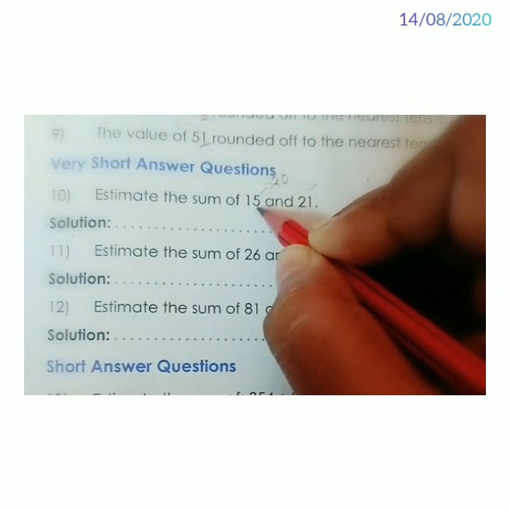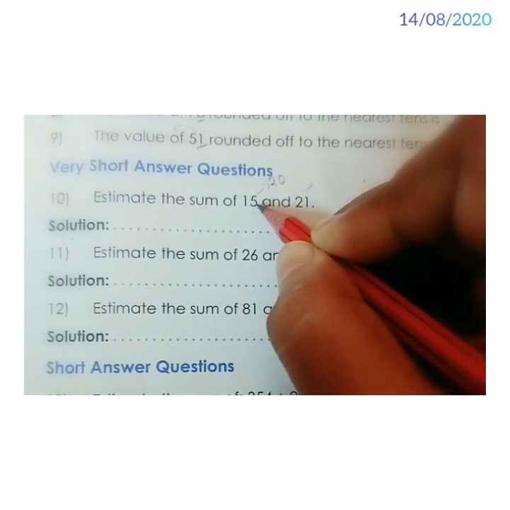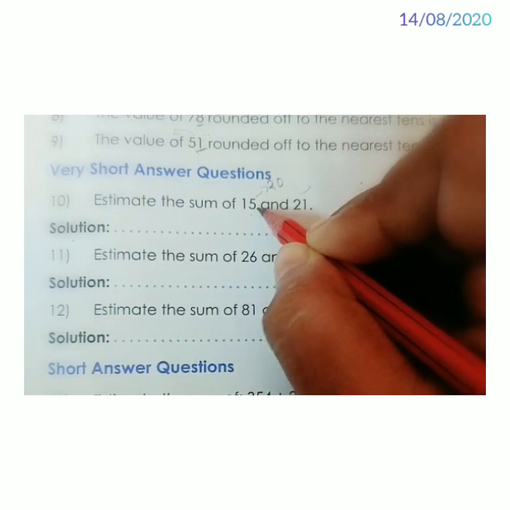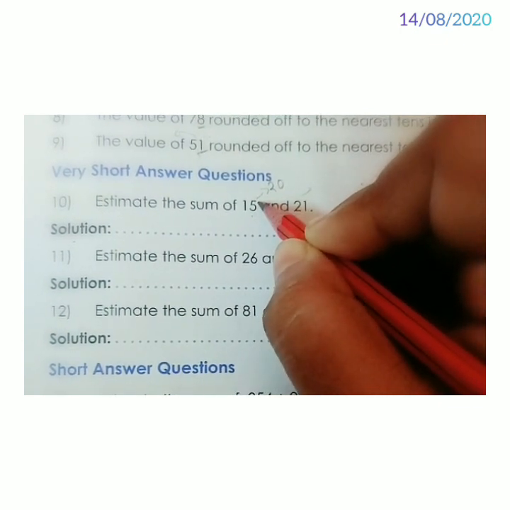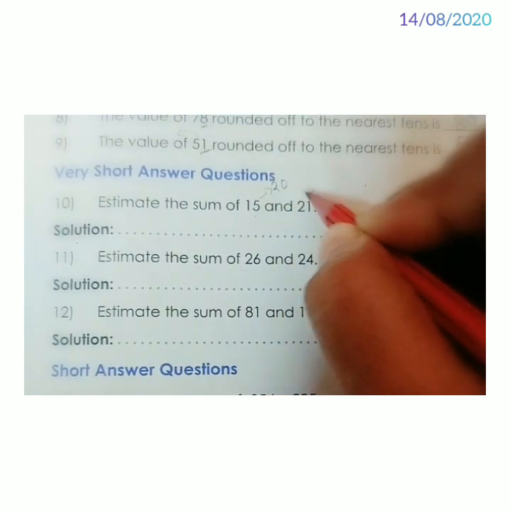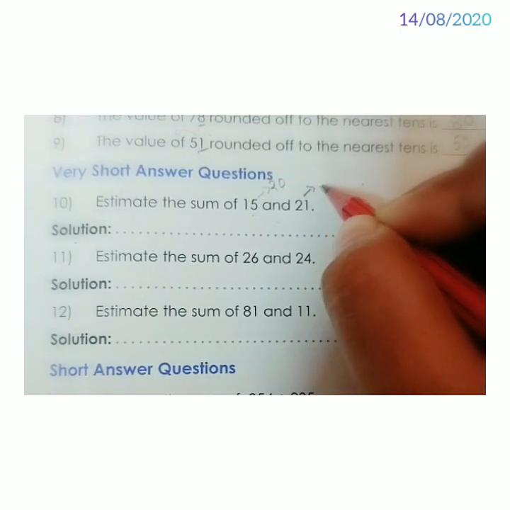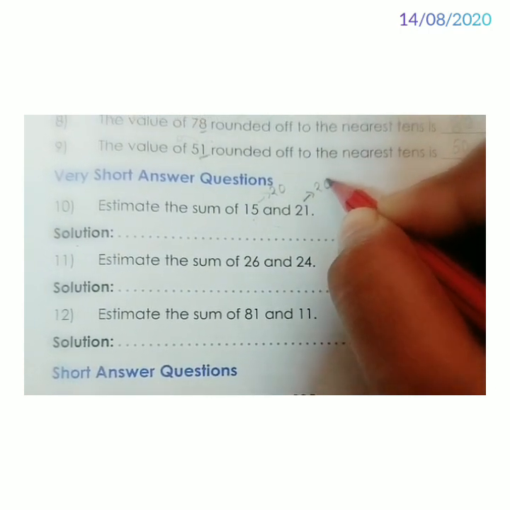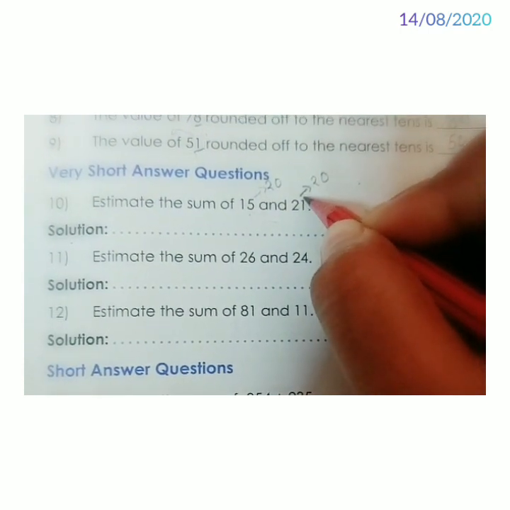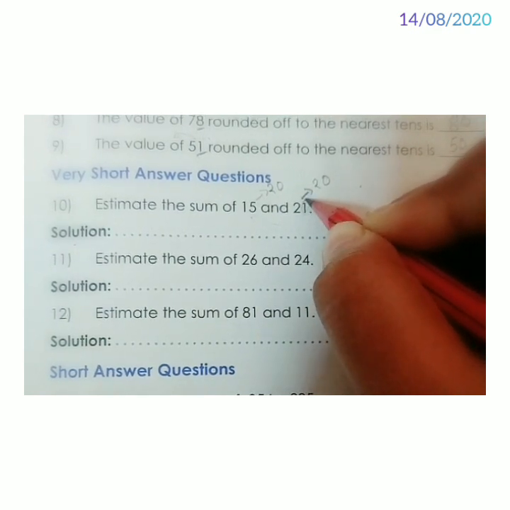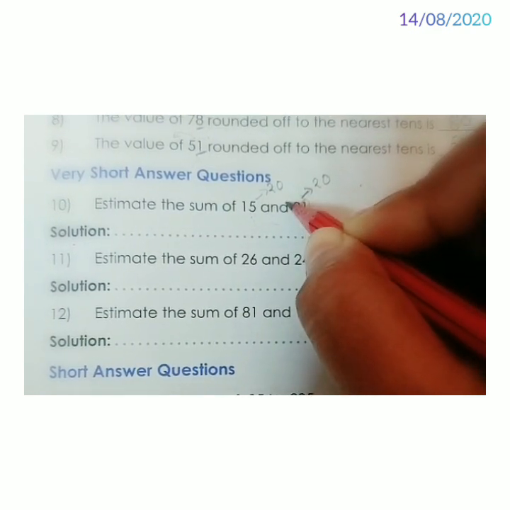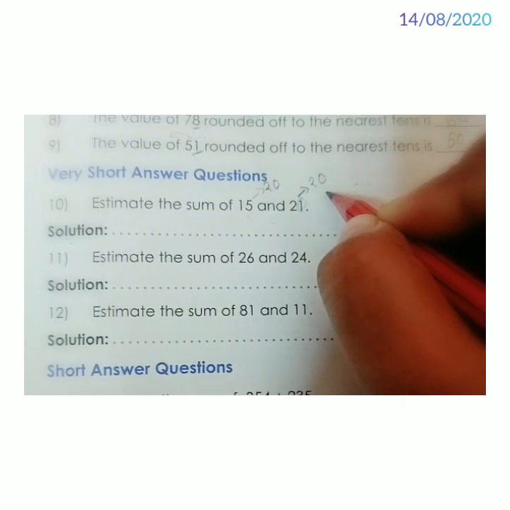How? Because the digit in the ones place is equal to 5, so we have to move forward to the nearest 10, so we get 20. And when we round off 21, we get 20 because the digit in the ones place is less than 5, so we have to move backward, so we get 20.